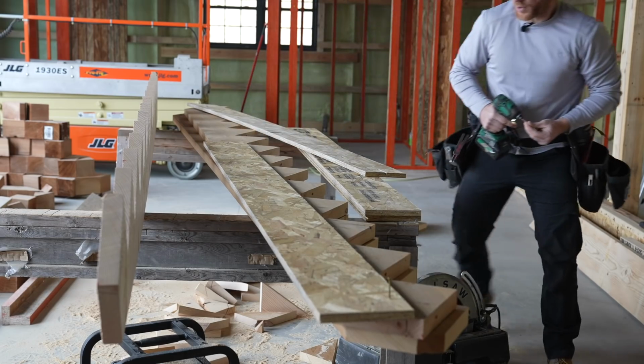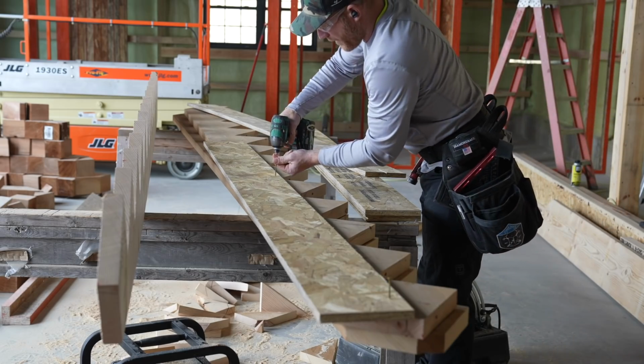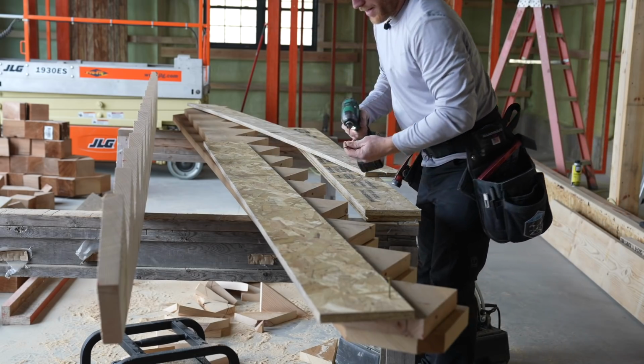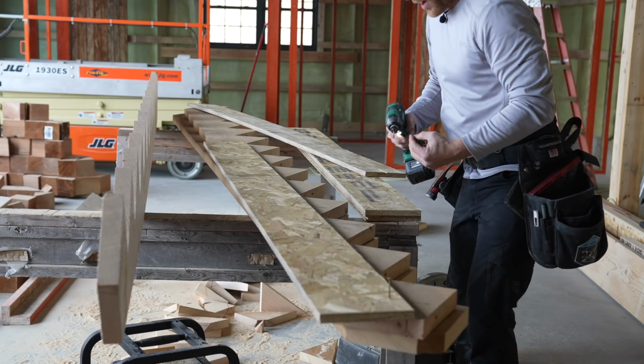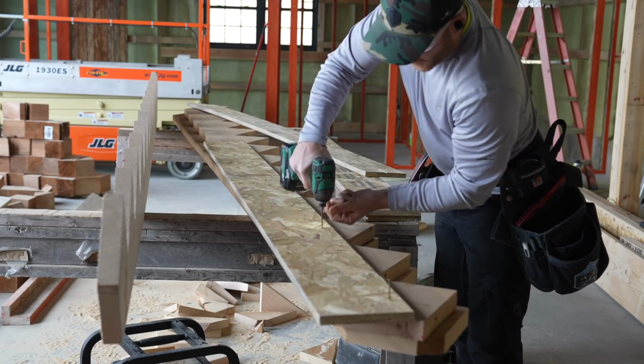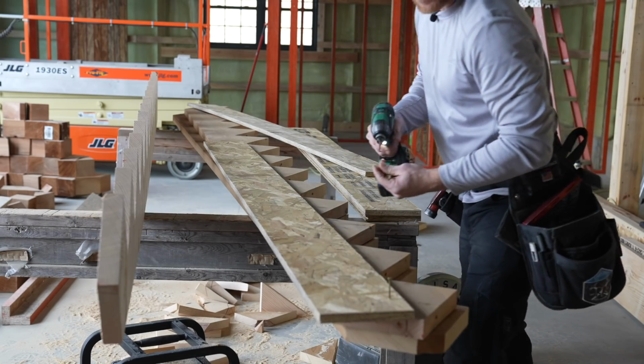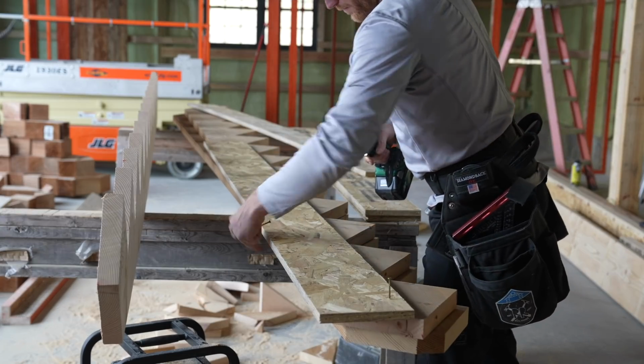And the reason I'm doing 3/4 is because there's going to be 5/8 drywall on these walls, which means the drywaller doesn't have to fight the gap. He'll be able to slide his 5/8 in, no problem.